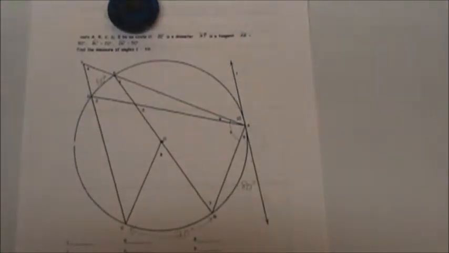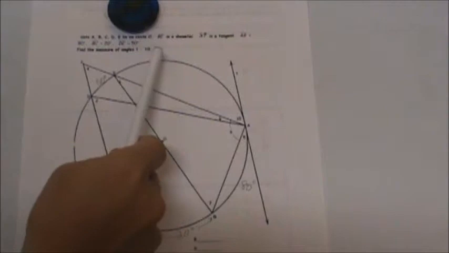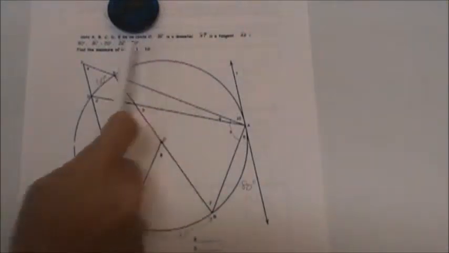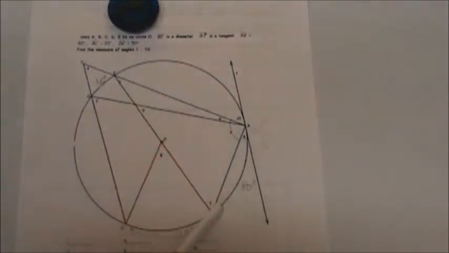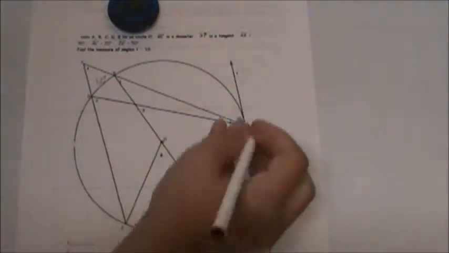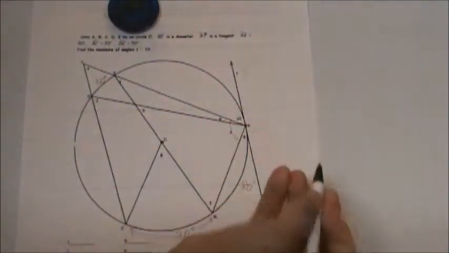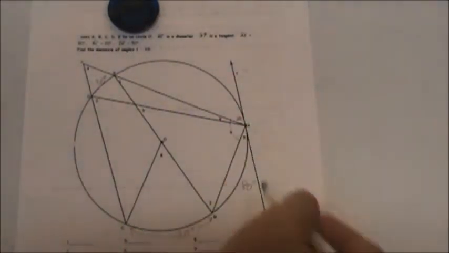Okay, what I've done is I've gone ahead and printed this, and I've labeled the given information, but let's review it real quickly. We've got BE is a diameter, so we have a diameter right here, so we know we've got 180 on each side. We also know that AT is a tangent, so that means point A is a point of tangency, and we can assume that that's a tangent line.